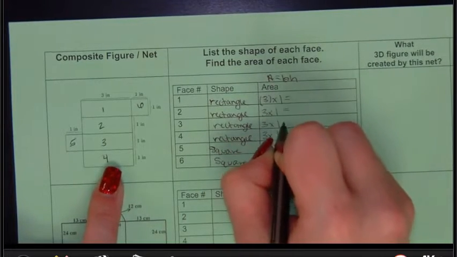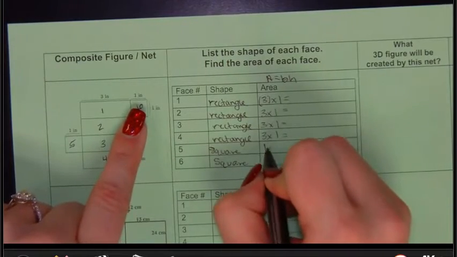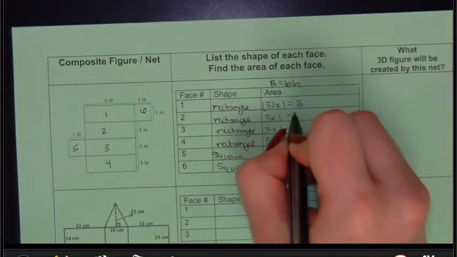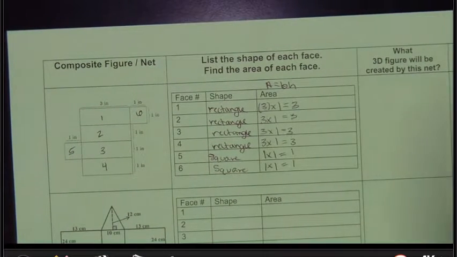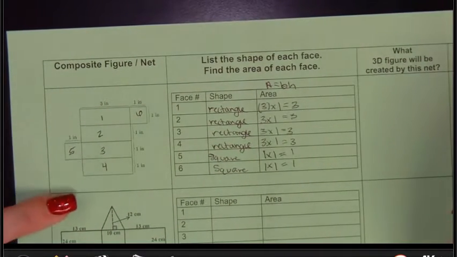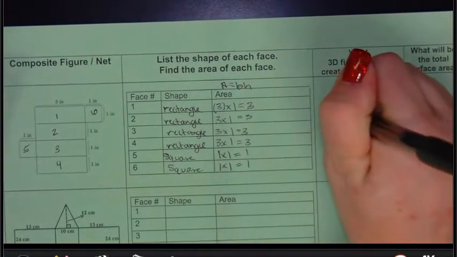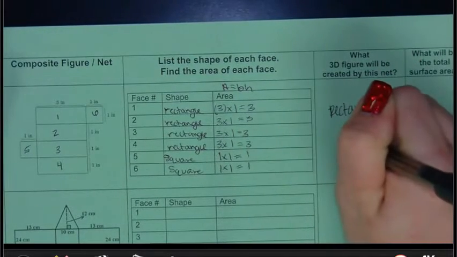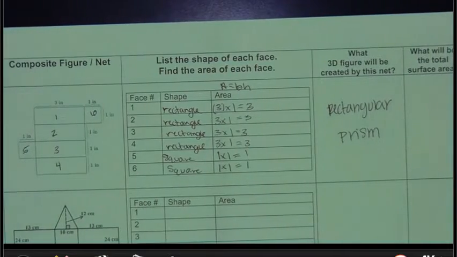What are my squares' dimensions? They are a 1 by 1, so 1 times 1. So 3 times 1 is 3, 3, 3, and 3, and 1 times 1 is 1. All right, what shape do you think this is going to fold up to be? It should fold up to be a rectangular prism. Okay, it should fold up to be a rectangular prism.